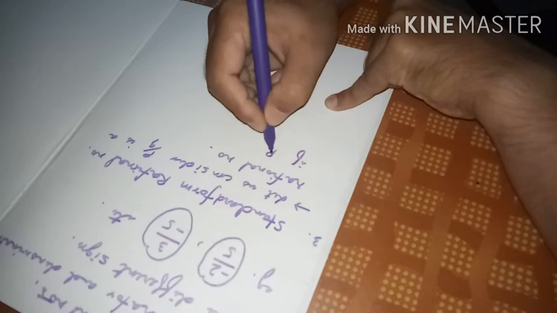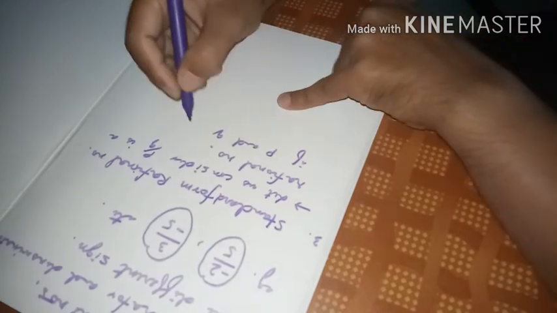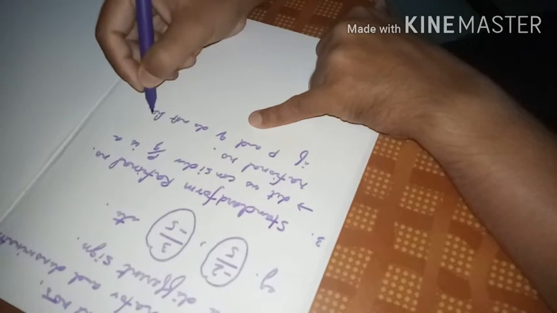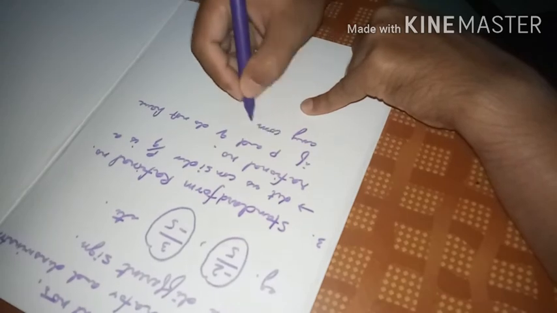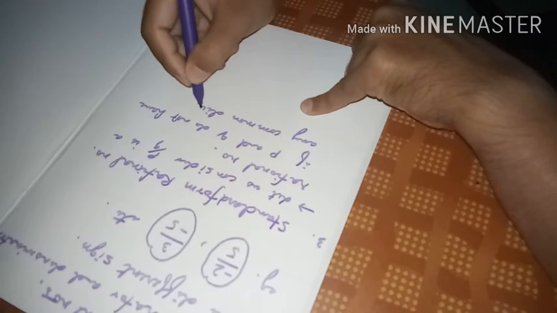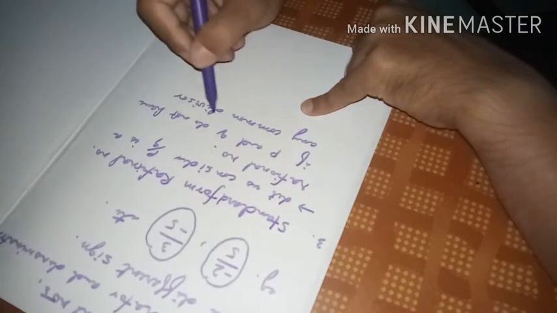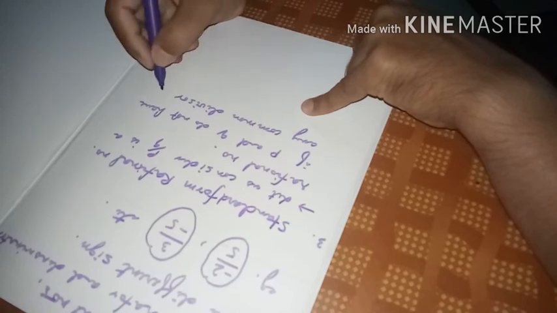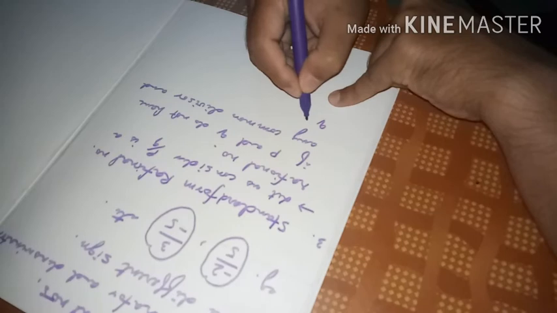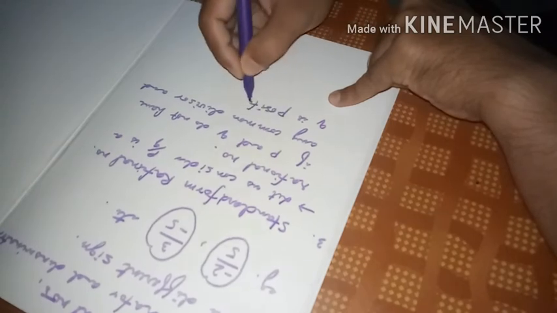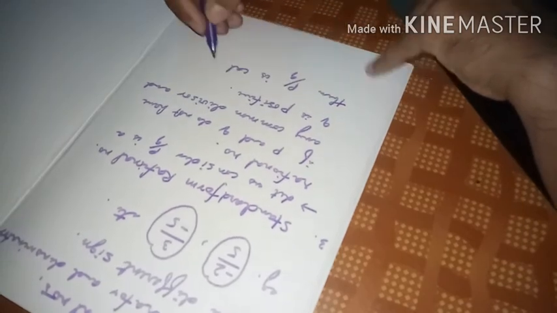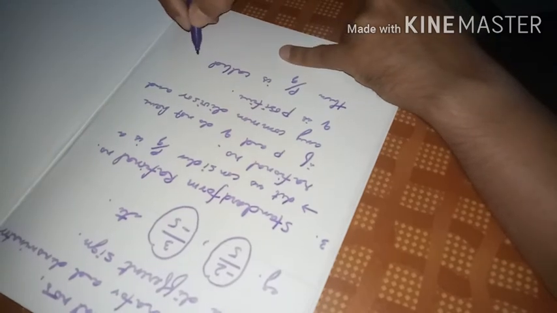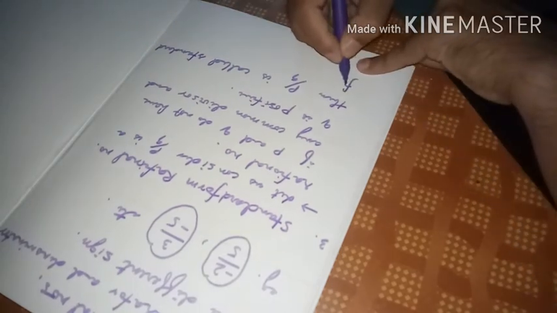If p and q do not have any common factor or common divisor, and q is positive, then p by q is called the standard form of a rational number.